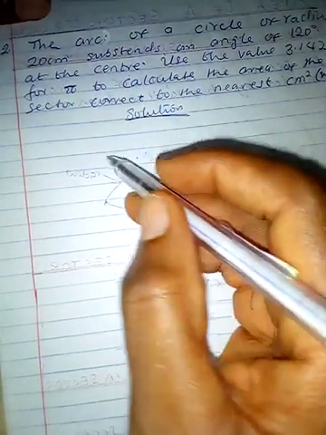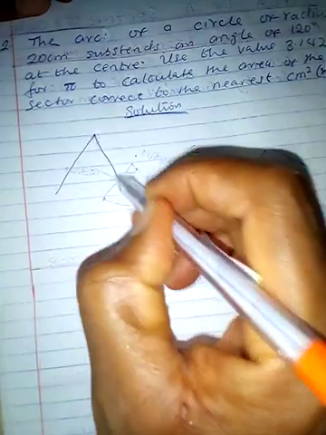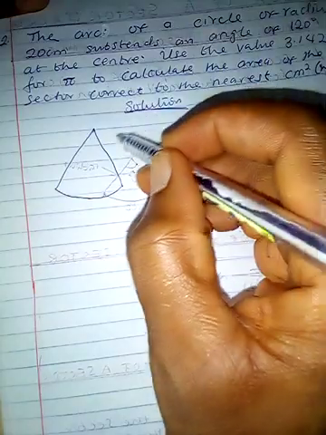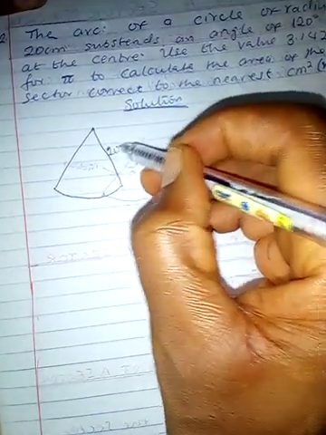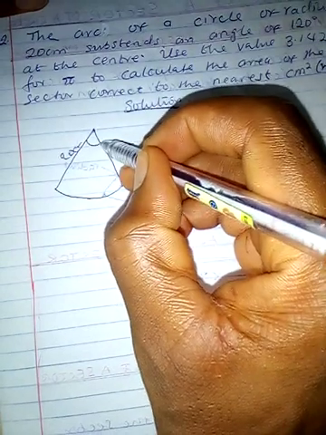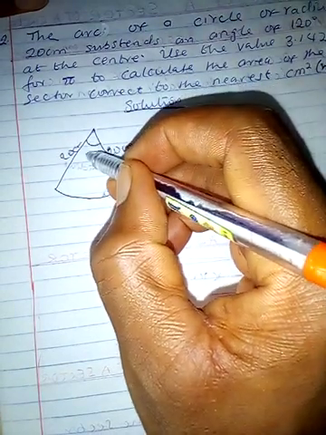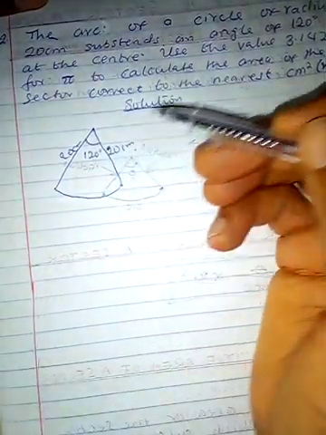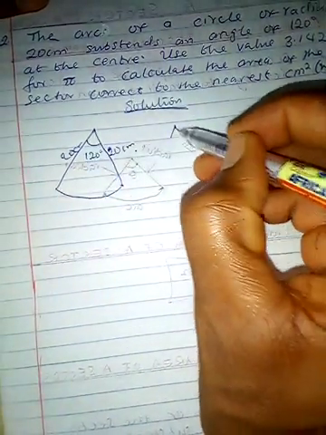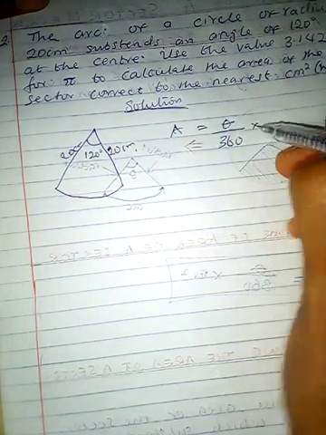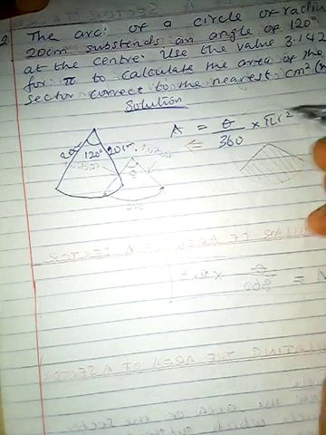First of all, we can try to draw this sector and see. We are going to have something like this. The radius from this equation is 20 cm. Here too is 20 cm, and the angle subtended at the center is 120 degrees. So our area of a sector is going to be theta over 360 times pi r squared.